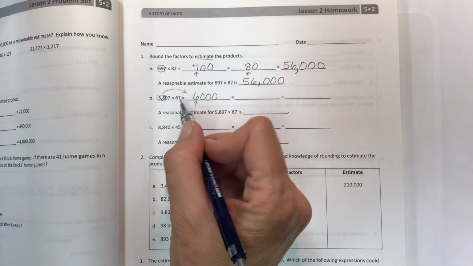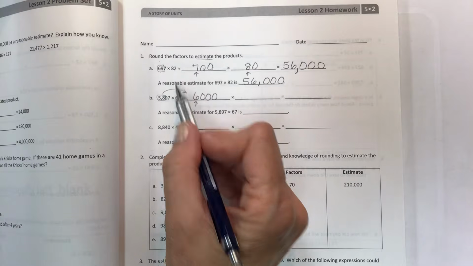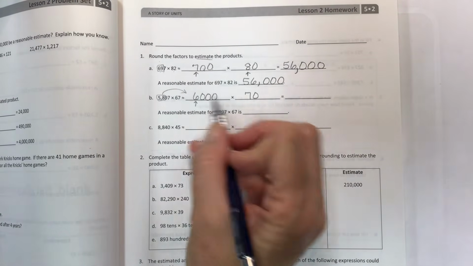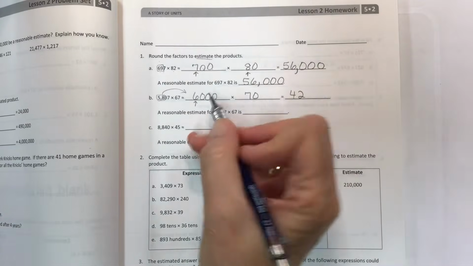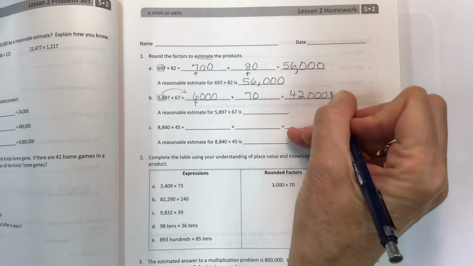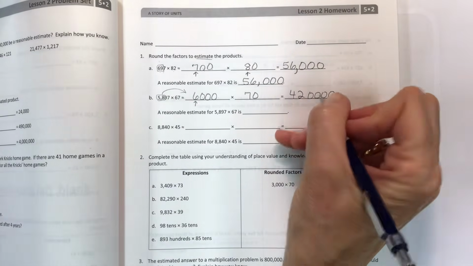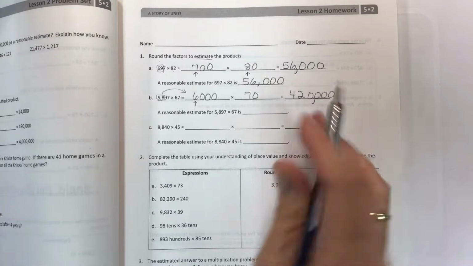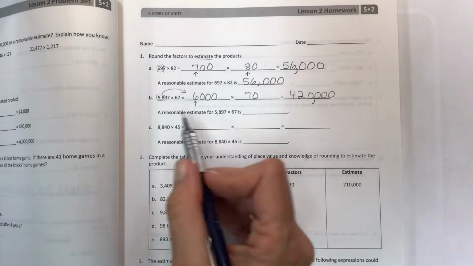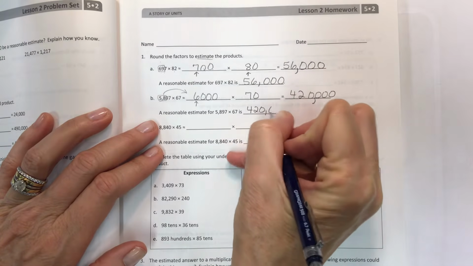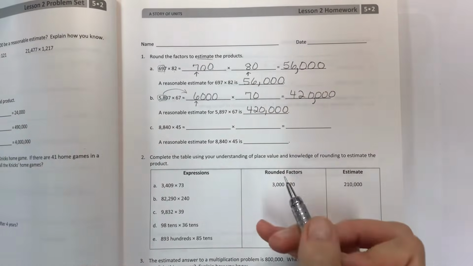Okay, so we start out with 6,000, and again, we've got a 2-digit, 67, pretty close to 70. That's good enough. 6 times 7 is 42. Count your zeros, 1, 2, 3, and 4. Don't put your comma in until you know that you have 1, 2, 3, and then you can place your comma. Next one, a reasonable estimate. Oh, write the number again. We love to do everything twice.